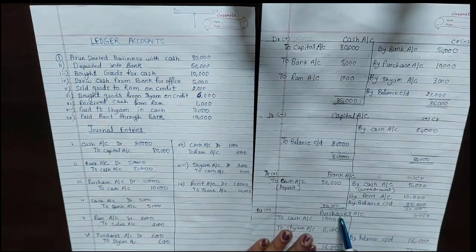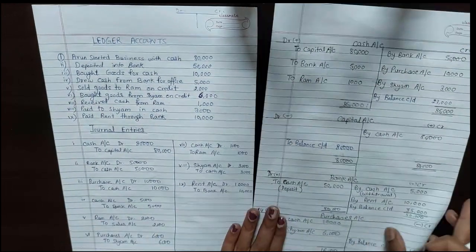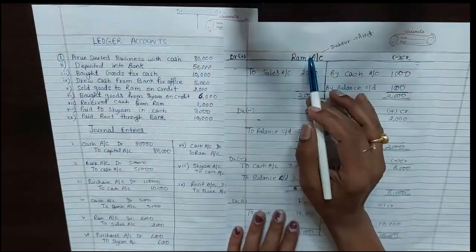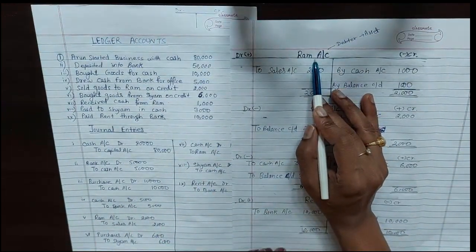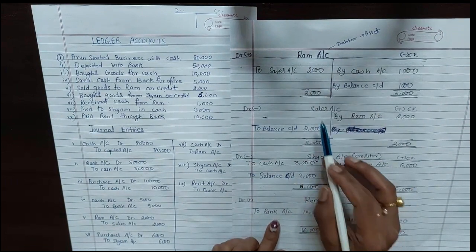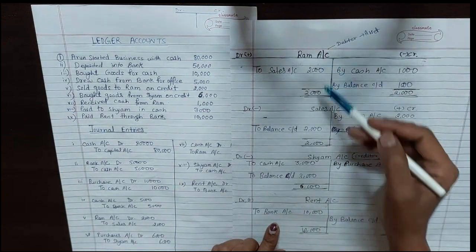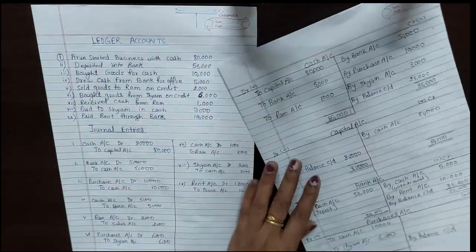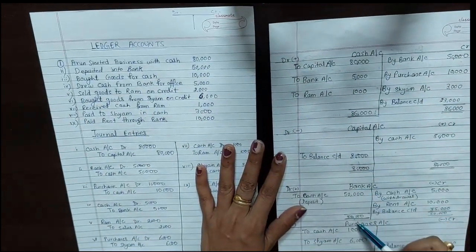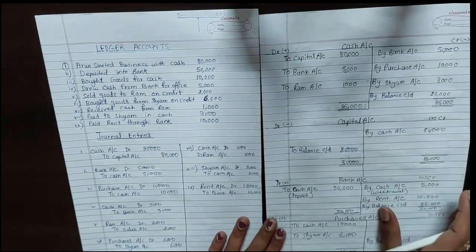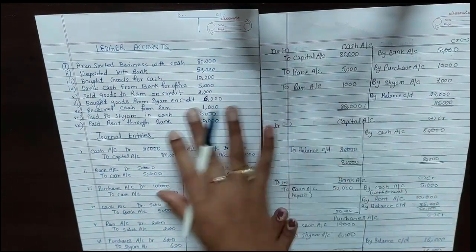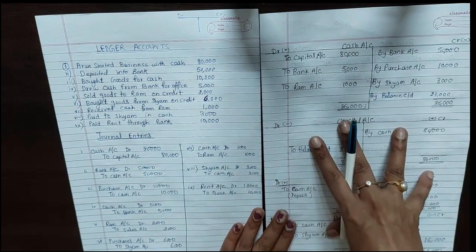Now the purchase account because purchase is involved, and the Ram account and sales account are involved, the Syam account and the rent account. So in total it is 1, 2, 3, 4, 5, 6, 7, 8. 8 accounts are involved. So now I have to post this journal entry into the ledger.